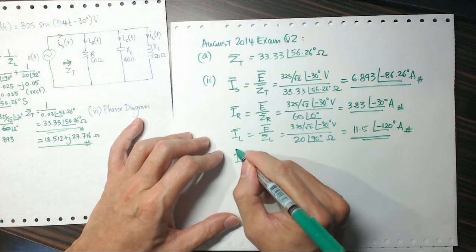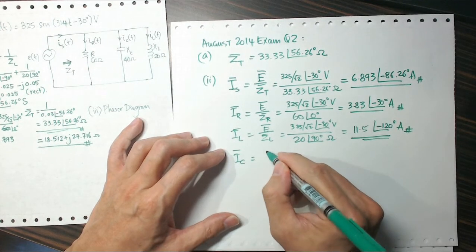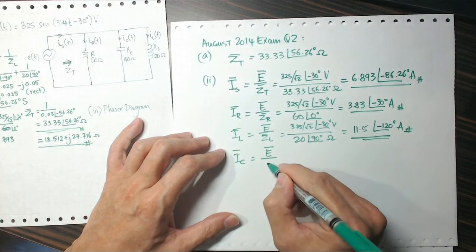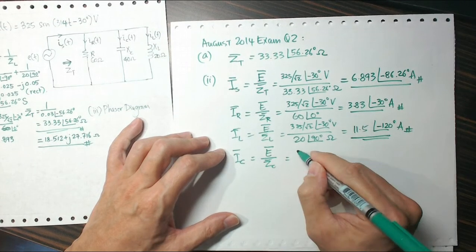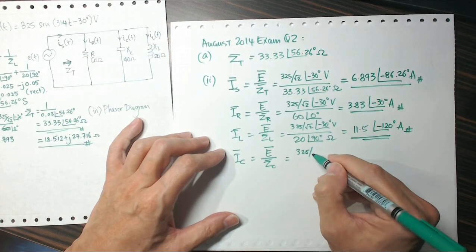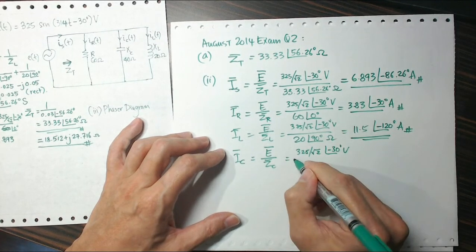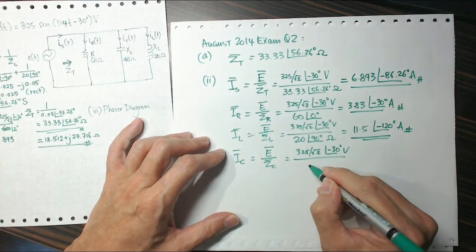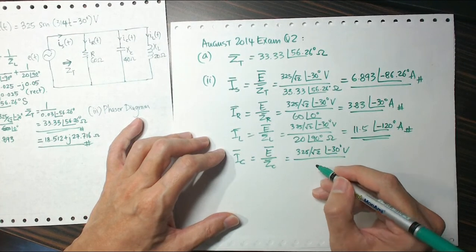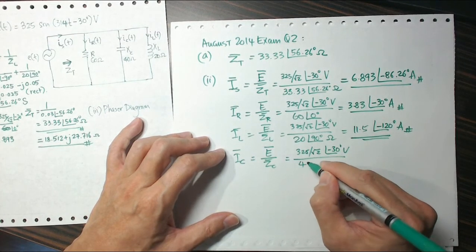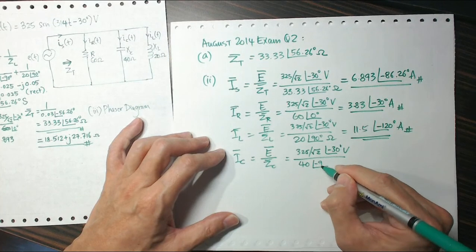Finally, the branch current going through the capacitor is 325 divided by root 2 at an angle of minus 30 degrees, the whole thing divided by 40 ohms at minus 90 degrees.